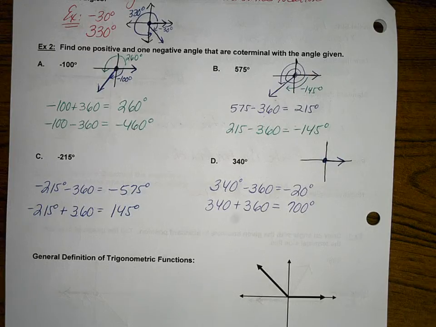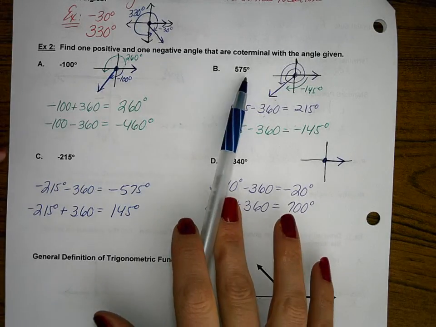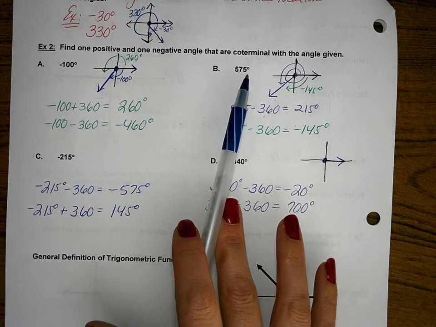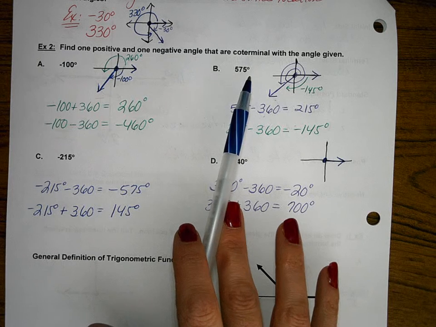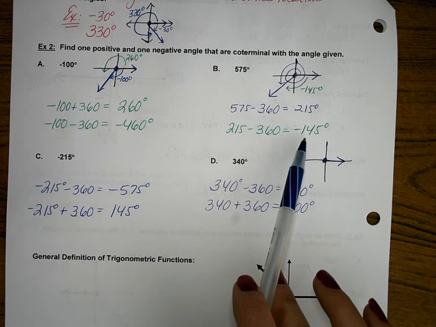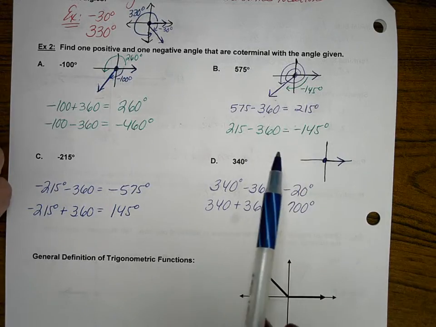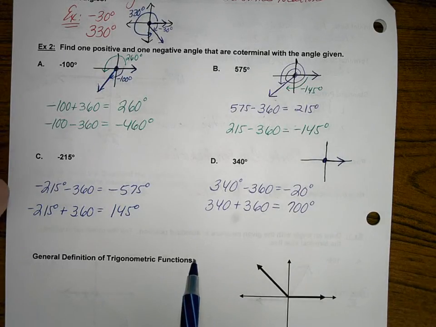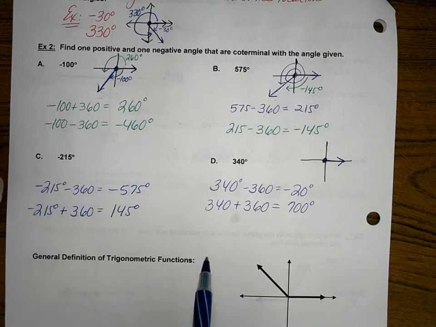For B, I noticed you took the sum of 575 minus 360, you added it to 215 minus 360. Why didn't you do the same for 340? Because 575 is a very special angle. 575 is already bigger than 360. So that means I have to take 2 complete circles off. If the angle's bigger than 360, you're going to subtract twice. That's exactly right. All right.